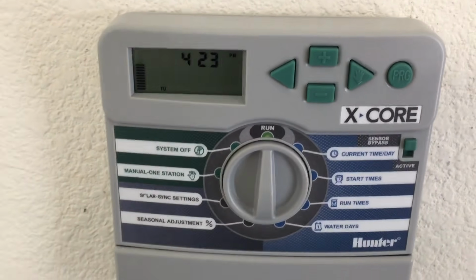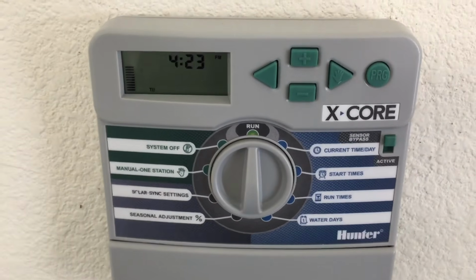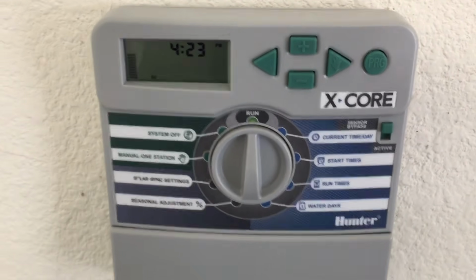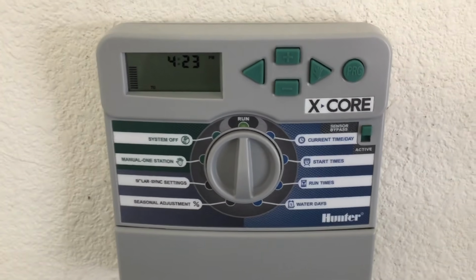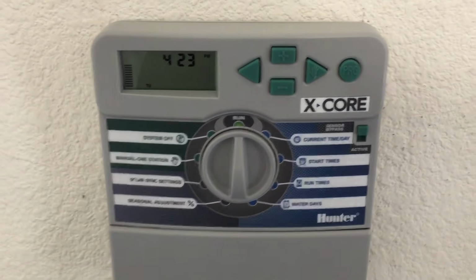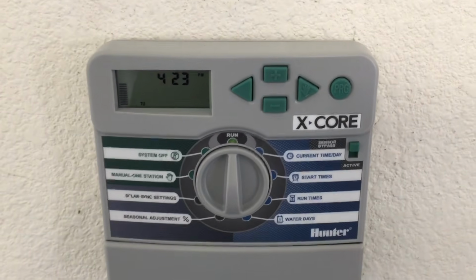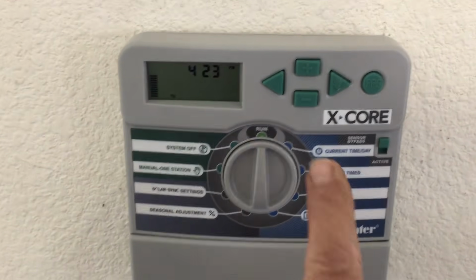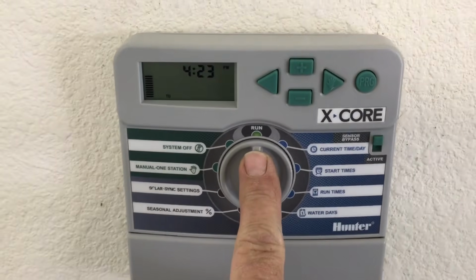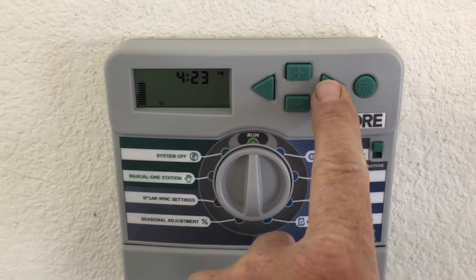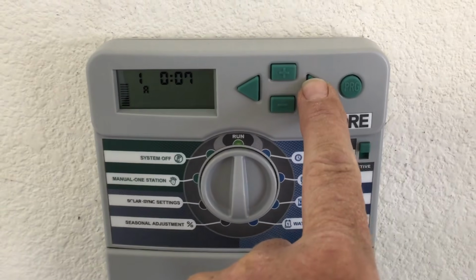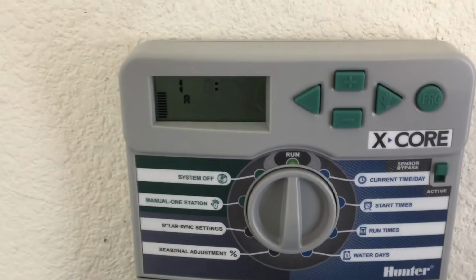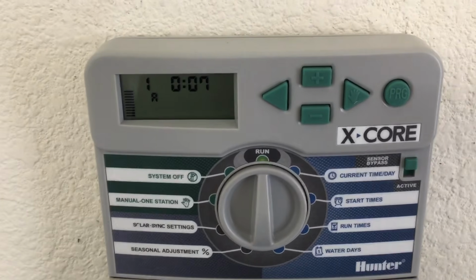Now, let's say you mowed the lawn, you fertilized everything, you're done, you're getting ready to go out on a date, and you want to run the sprinklers to water in all the fertilizer, but you don't want to have to stand here for 7 minutes times 4 zones, 28 minutes. Instead, you can come over here, make sure it's in run, go over to the forward arrow, and hold that down for 5 seconds. So I'm going to hold it 1, 2, 3, 4, 5. On comes zone number 1, which is one of our lawn zones.